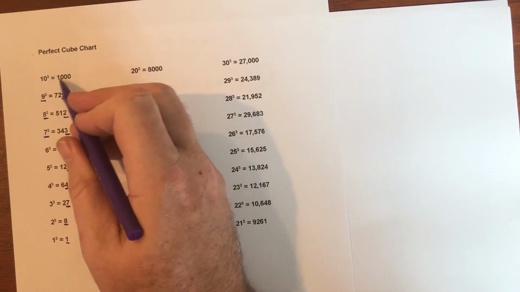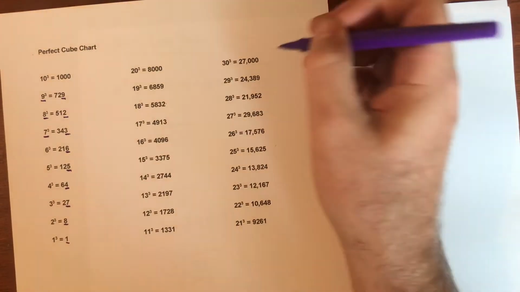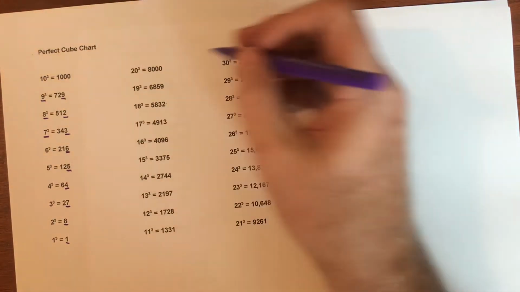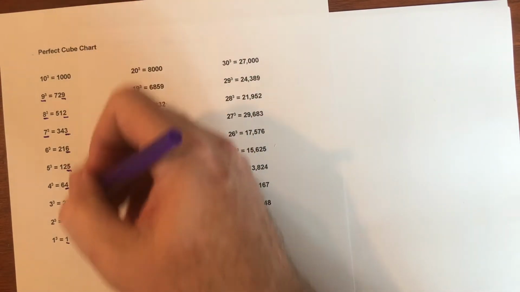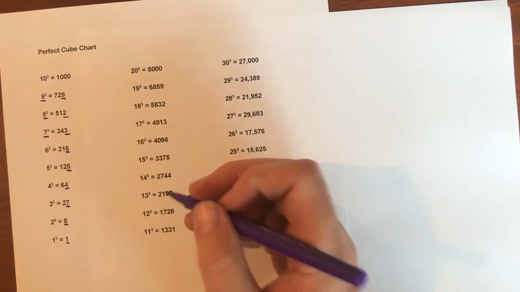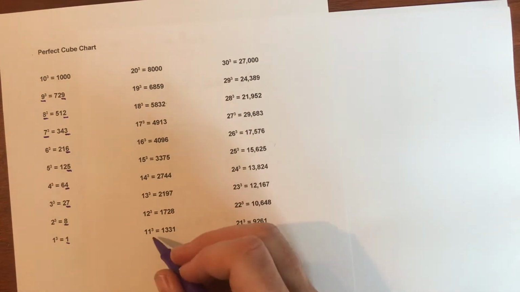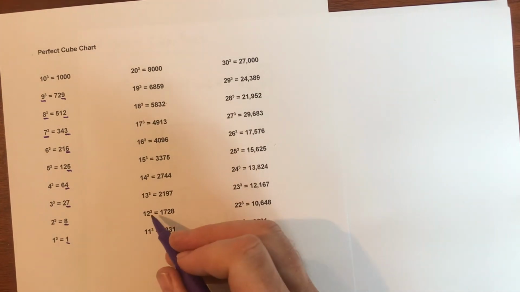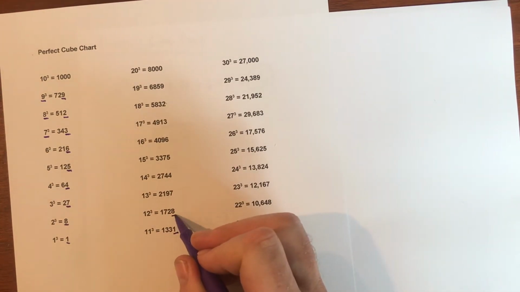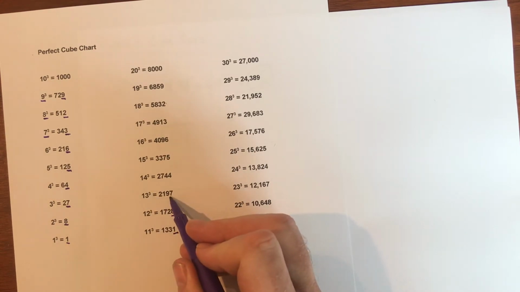10 cubed ends in, we're going to ignore, we don't really care about the tens. They end in zeros every single time. They're the part that we need to memorize these for. 11 cubed, check this out. So 11 cubed ends with a 1. 12 cubed ends in an 8. 13 cubed ends in a 7.